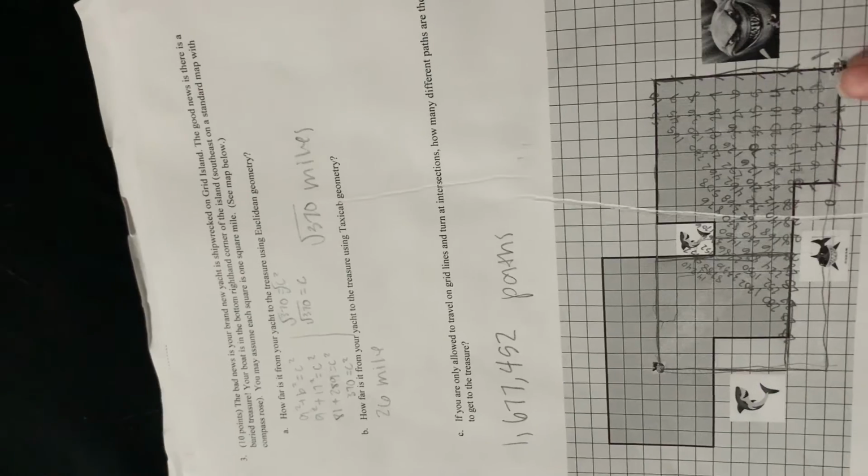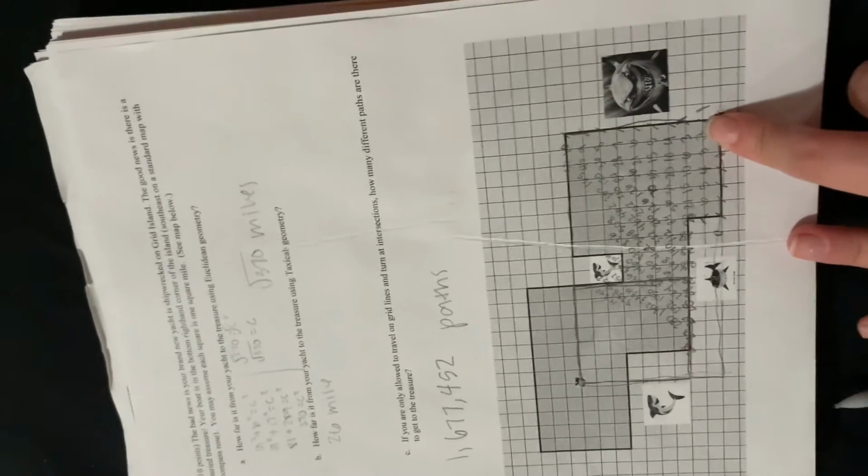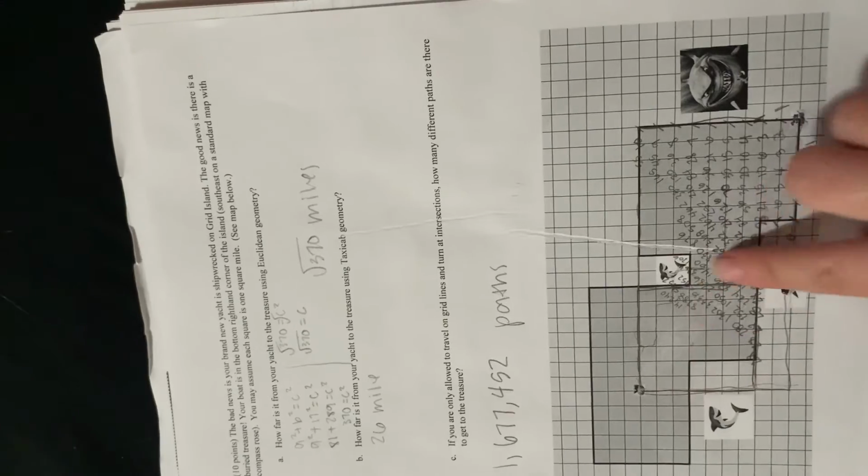I found that by counting how many miles it would take to get from the yacht to the treasure chest, like straight across the grid, which would be the same amount as long as I'm traveling northwest all the way up. The shortest routes will always be 26 miles.